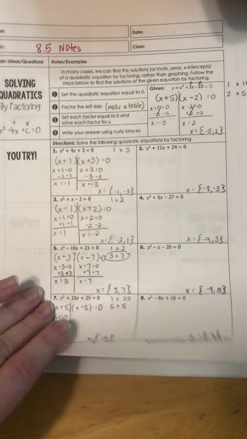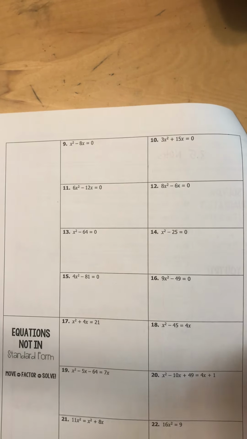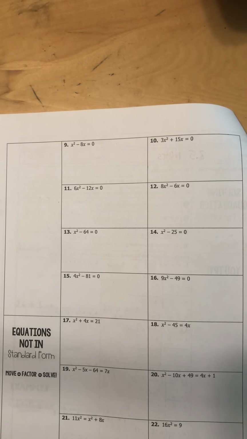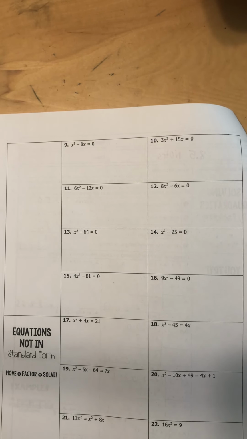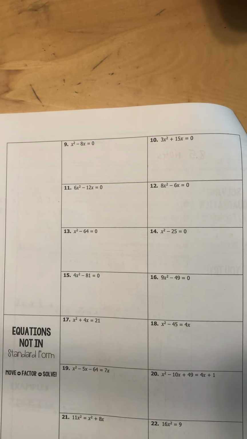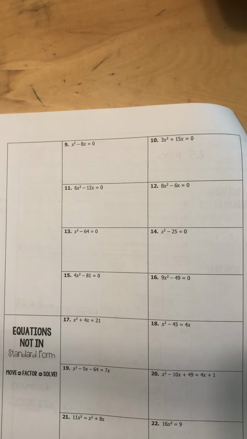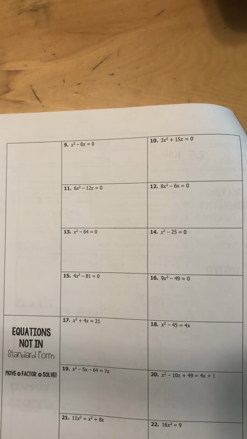Here, turn the page. These are going to be a little bit different in the way that they are set up. Alright, so on these ones you're going to notice on number 9, and number 10, 11, and 12, there is no c, so it's just x squared plus bx, but it is already set to 0.